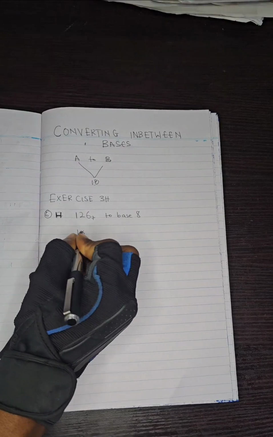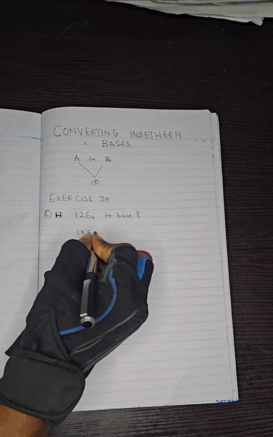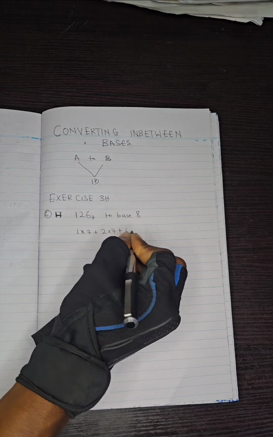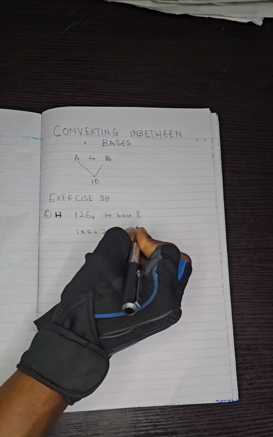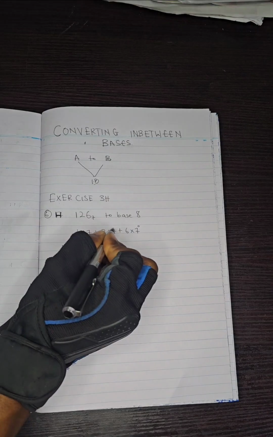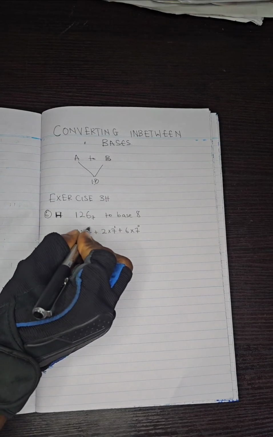So you do, remember what we did in the last class, 1 times 7 plus 2 times 7 plus 6 times 7. You now raise the 7 to each power. The first one will have the power of 0, the second one will have the power of 1, the third one will have the power of 2.